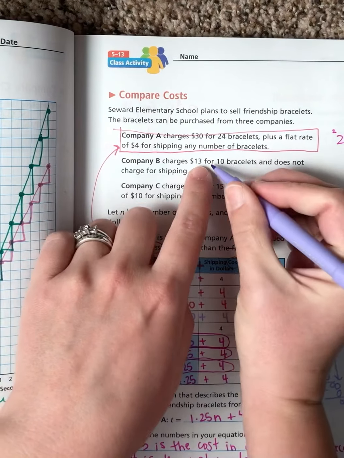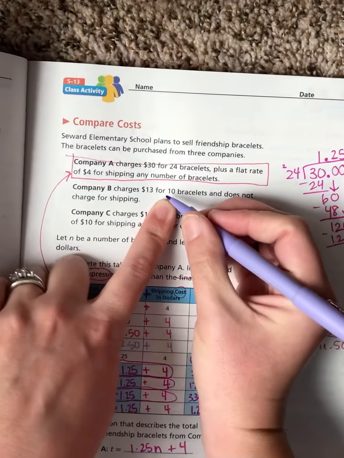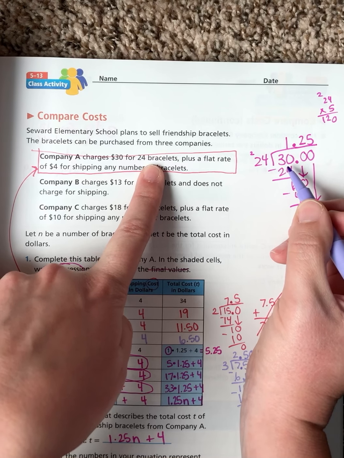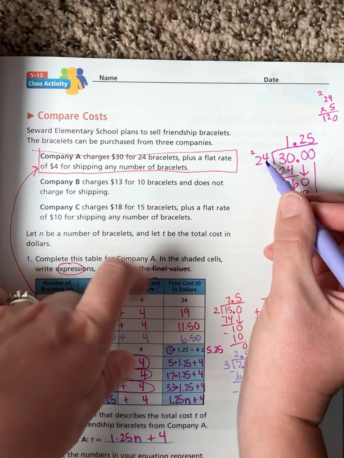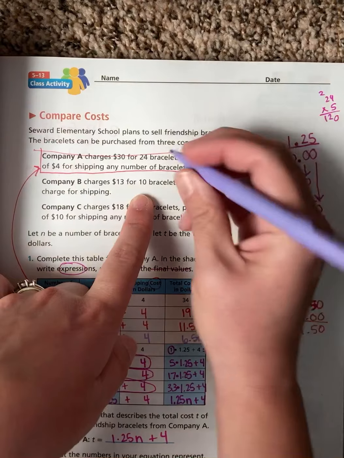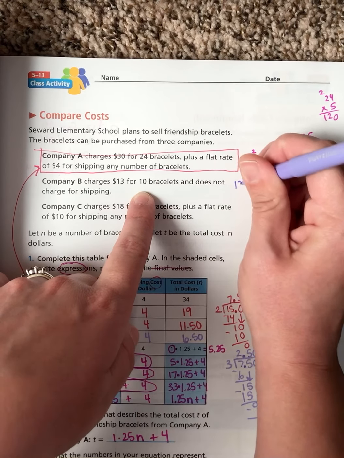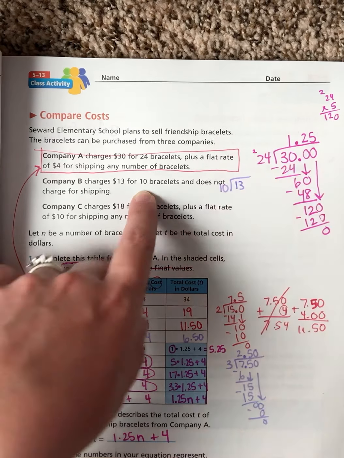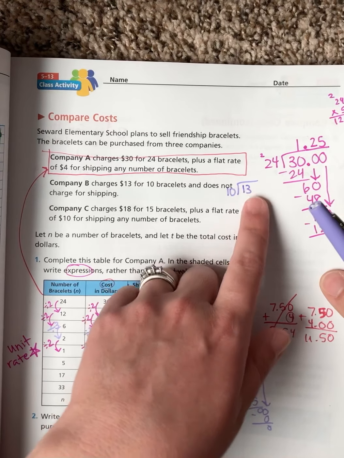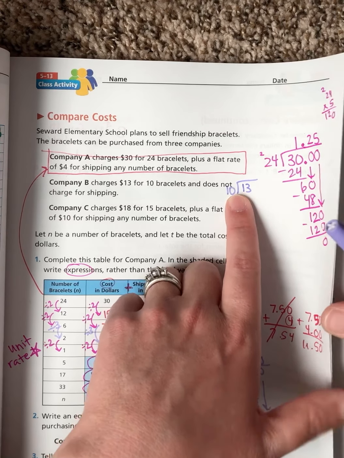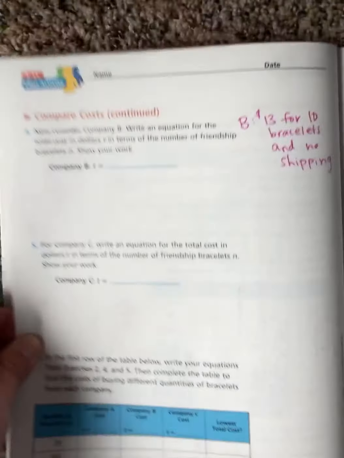So it's $13 for 10 bracelets. If we can apply that same logic, in company A, it was $30 for 24 bracelets, so we did 30 divided by 24. Company B, we should be able to do that same thing and do 13 divided by 10. Okay, because you're saying it's $13, share it with those 10 bracelets to figure out how much just one bracelet would cost. So I'm going to do that work over here.